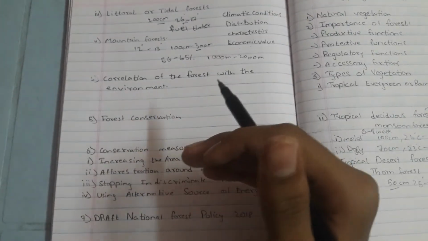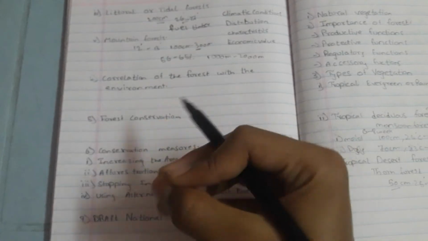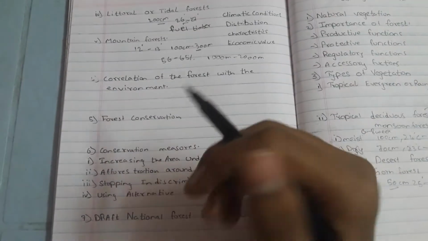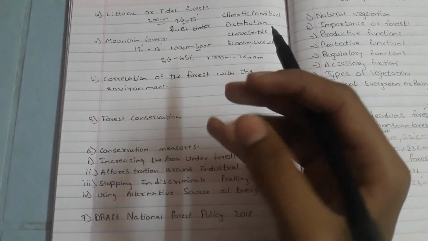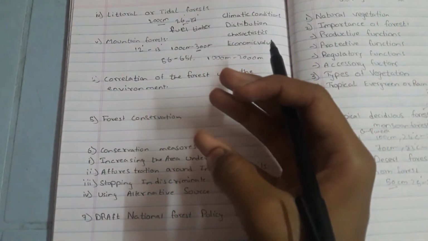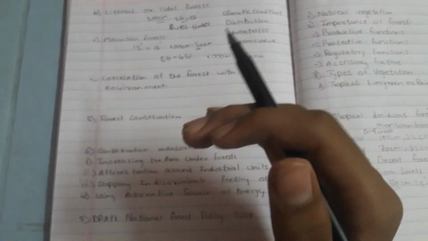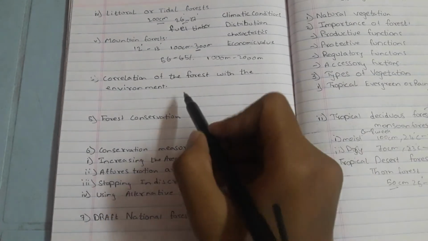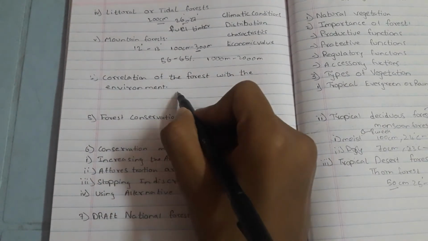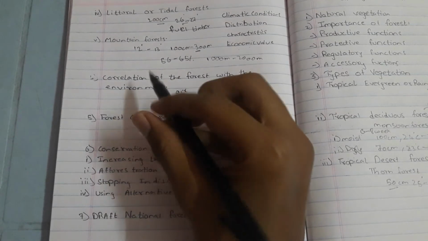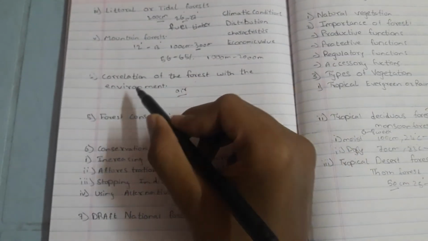Forests are the moderators of climate. They play an efficient role in controlling humidity, temperature, and precipitation. Forests play a dominant role in the carbon cycle. They absorb atmospheric carbon dioxide and help in maintaining the purity of air. Those are the functions in the correlation of the forest with the environment.